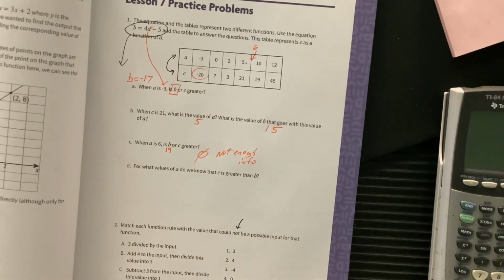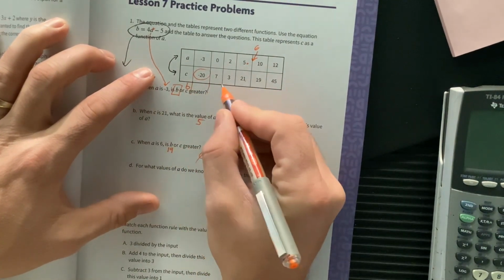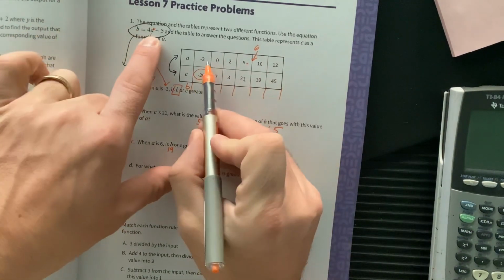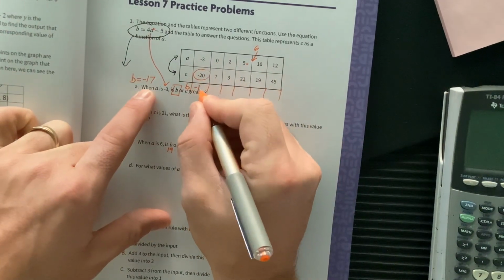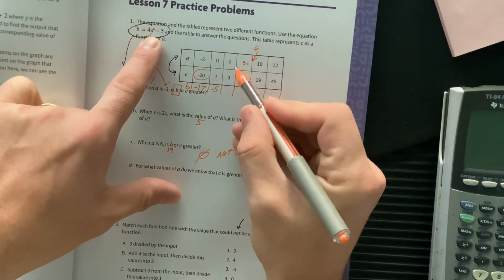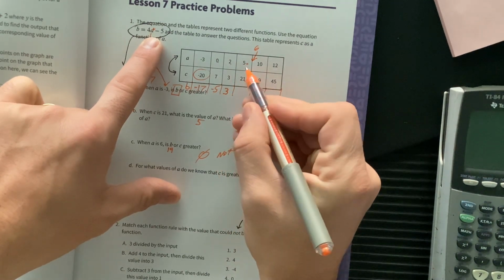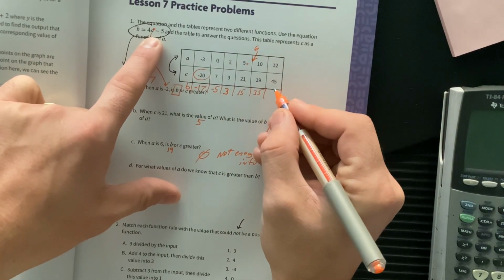What values of A do we know that C is greater than B? Well, let's just plug these in quick. We're going to plug in these A values up on top and see what we get for B. So 4 times -3 minus 5, we already did that one. We listed it right here. 4 times 0 minus 5. 4 times 2 minus 5. 4 times 5 minus 5. 4 times 10 minus 5. 4 times 12, 48 minus 5.